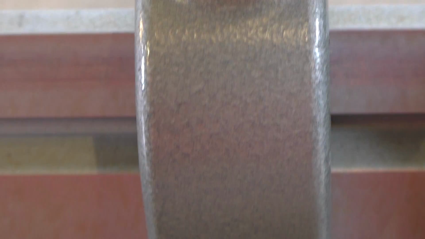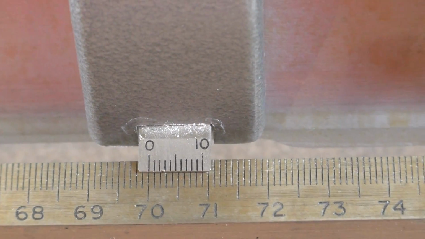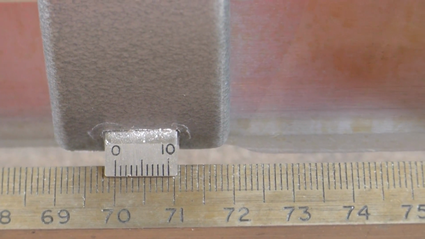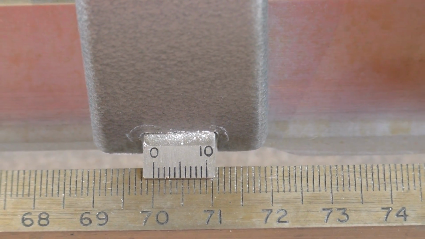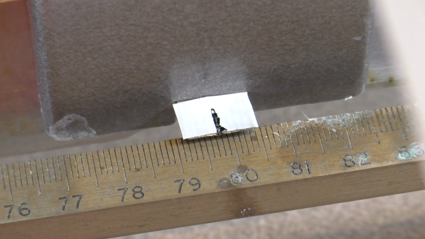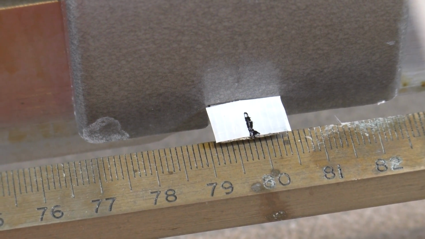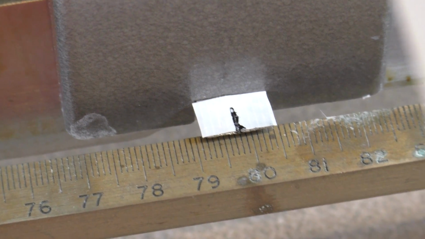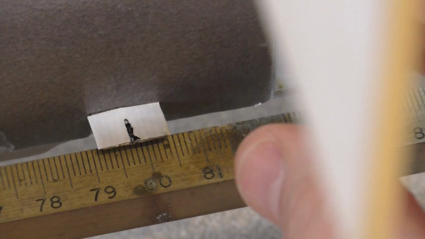Let's look at our positions. There's our lens position and our screen position. This is 80 centimeters right there. Let's do another data point.